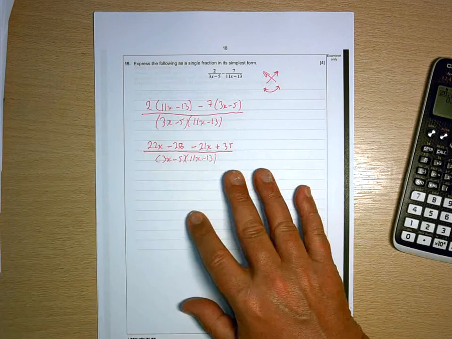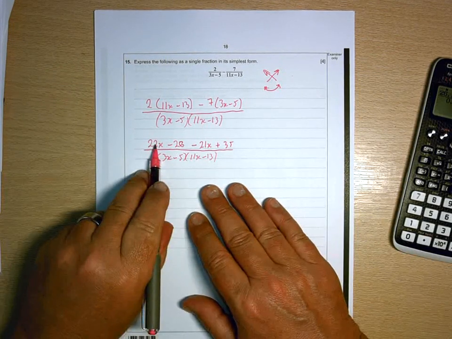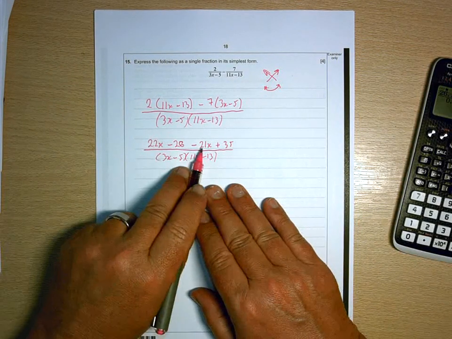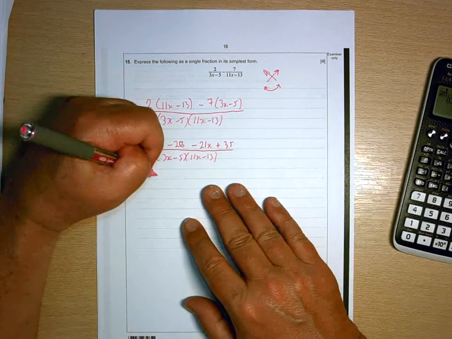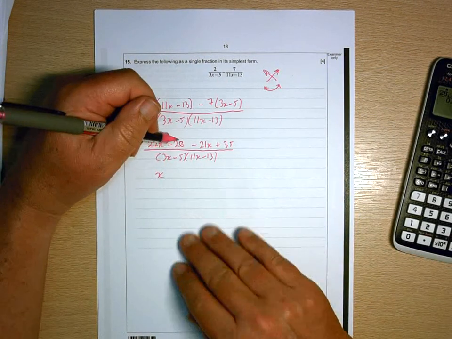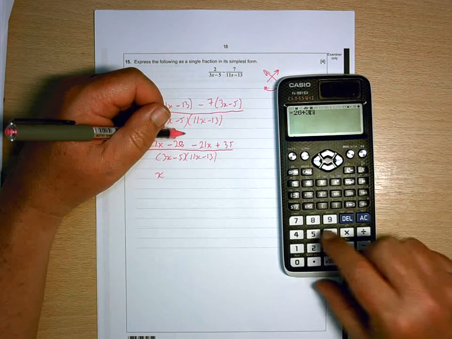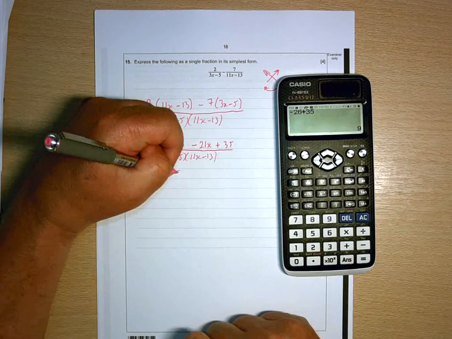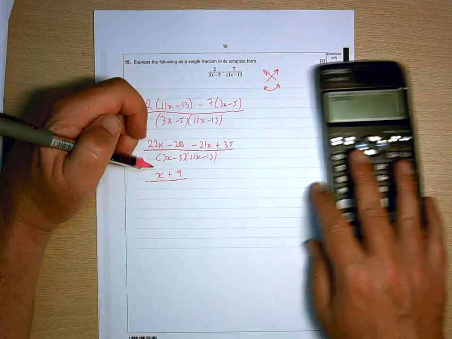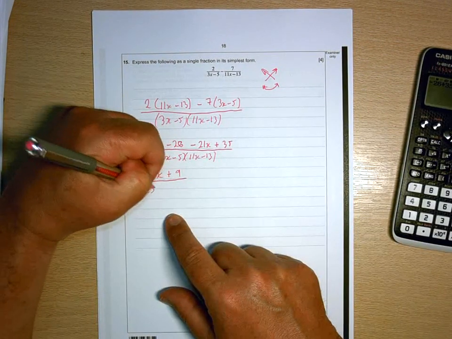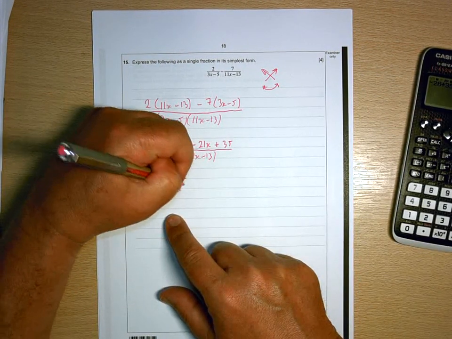I can tidy this up because I've got 22, take away 21x is x, and then I've got minus 26 plus 35, 9. So I've got x plus 9 on the top, 3x minus 5, 11x minus 13 on the bottom. Job done.